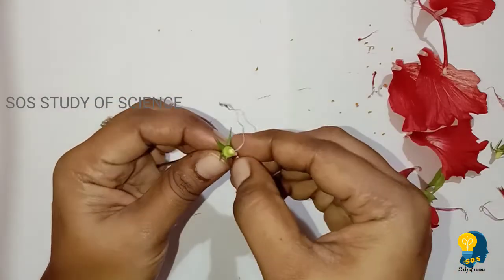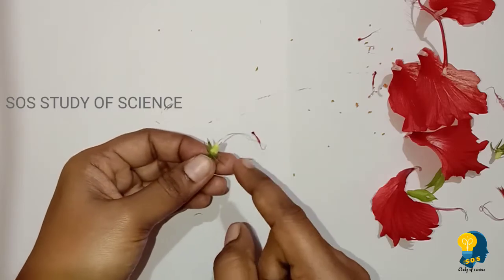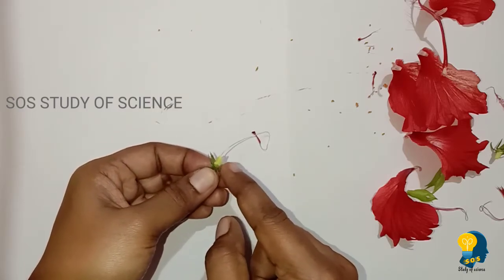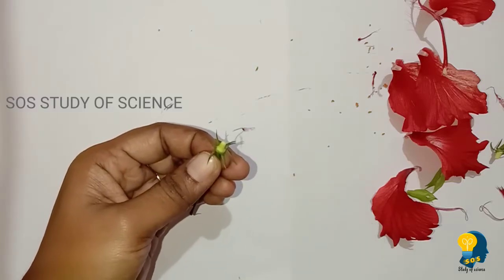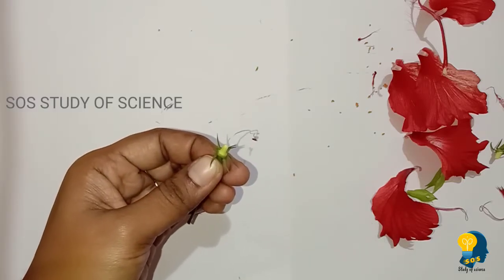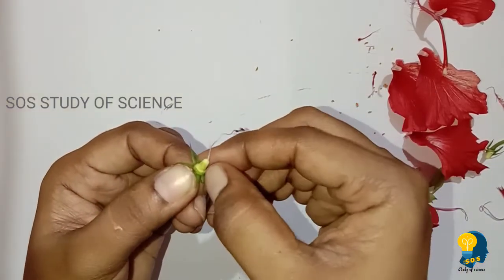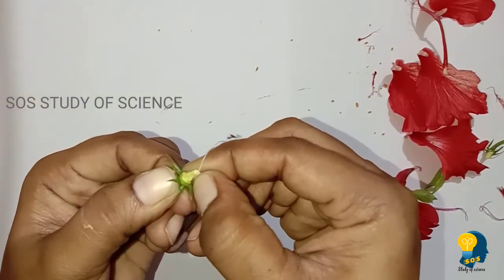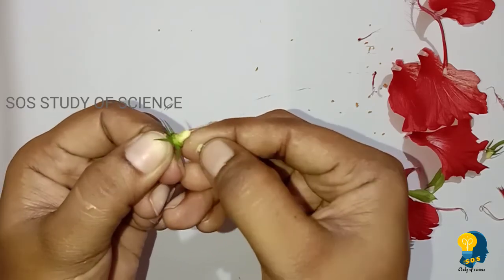See, this part is called the ovary. I think you can observe this part is called the ovary. So what is present inside the ovary? See, inside the ovary there is a grain-like structure. Can you identify? See here, the grain-like structure.